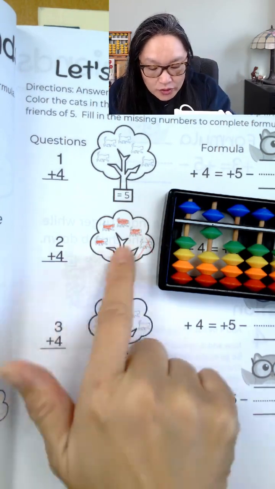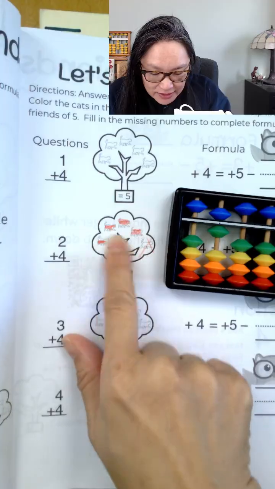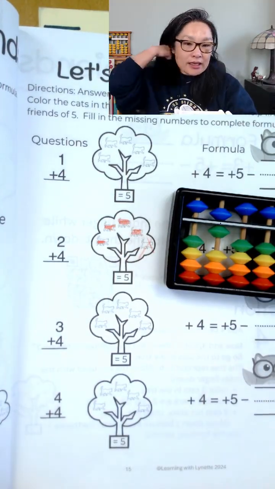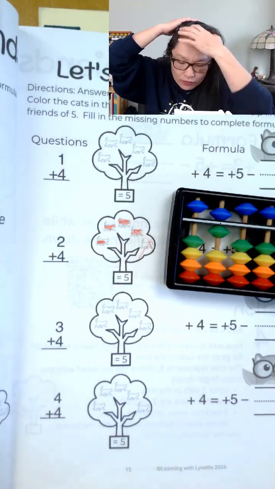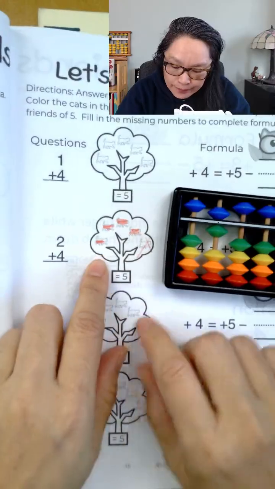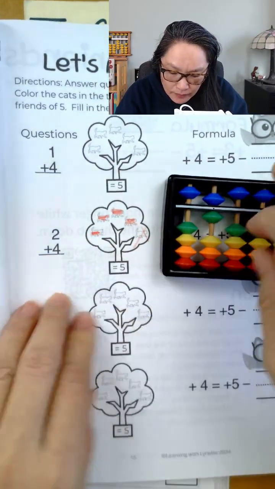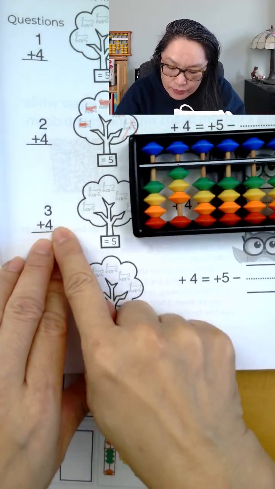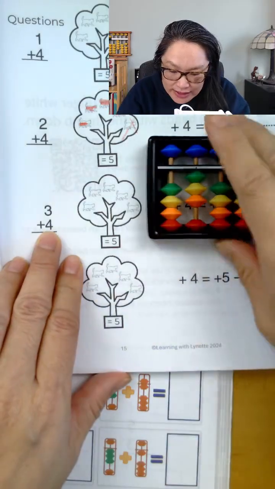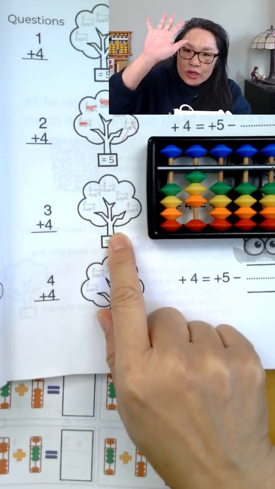Now, the reason why we have cats in the tree is because the kids are still young and they didn't understand why we are doing +5. So in order for them to remember, I had a little story. The question is: let's do the next one. We have 3 and then +4, right? We want to add the 4. Is there enough to add the 4? No. So I'm going to go to the cats in the tree.